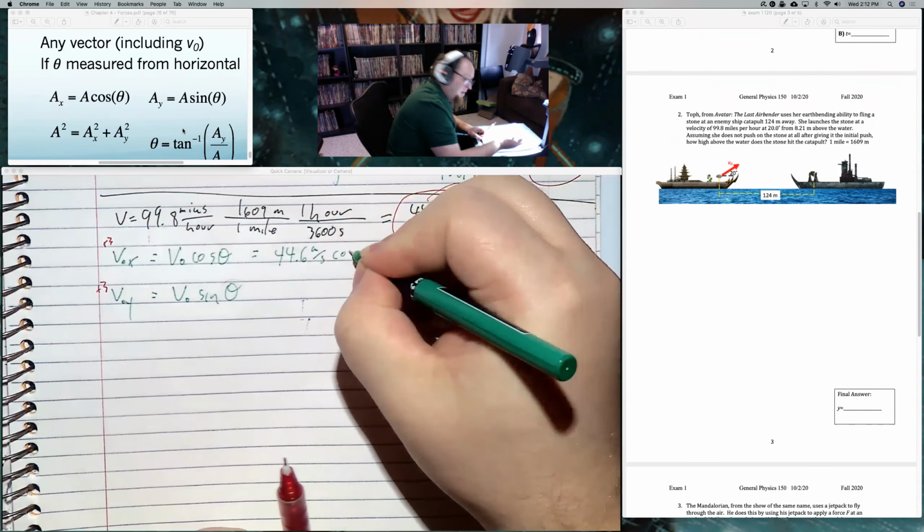Now, projectile motion always comes in one of 2 flavors. Either I will give you X and ask for Y, or I'll give you Y and ask for X. In this problem, it says she launches the stone at velocity, blah, blah, blah, from 82.1 meters above the water. Assuming she was, oh, sorry, I skipped that part. Begin to fling a stone at an enemy ship or catapult 124 meters away. Just look at my diagram. I show it's 124 meters across. That means X equals 124 meters. And what I ask for is how high above the water does the stone hit the catapult? Which means I'm asking for Y.